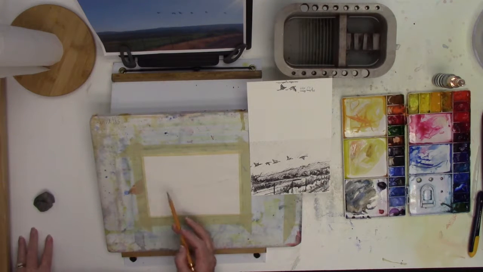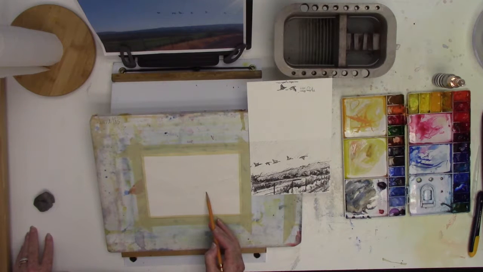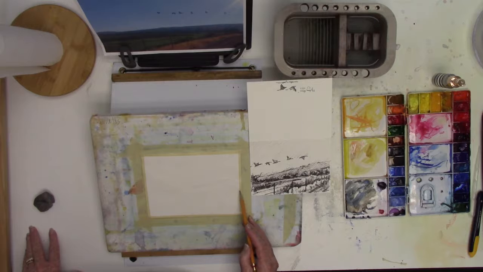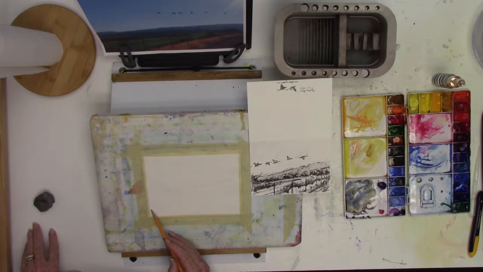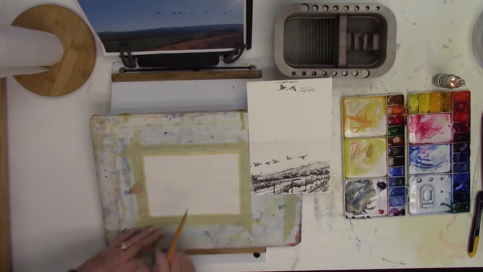So there's a distant tree line. I'm just going to put that in, and keeping it really simple, not trying to do any detail. I don't have to be super specific. And then I want the perspective to appear correct, so I'm just going to decide where I want the tops of the fence posts.